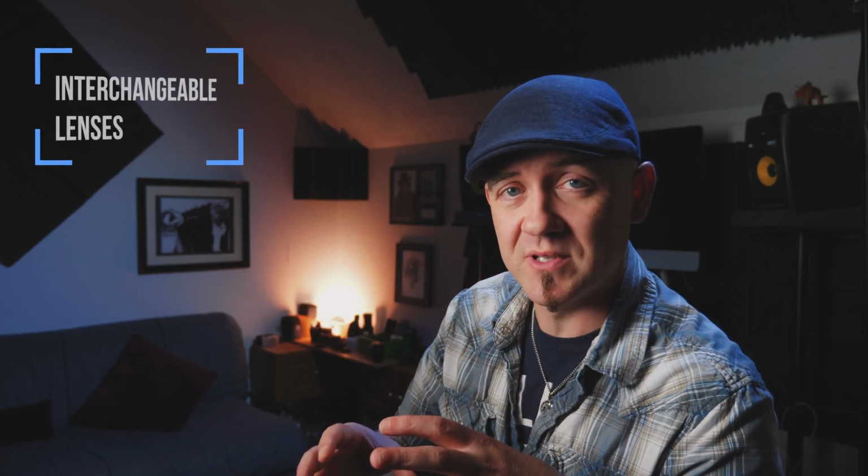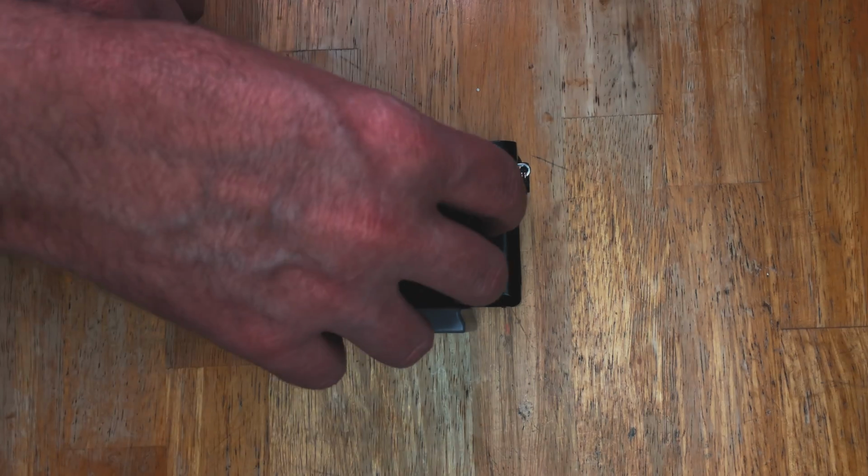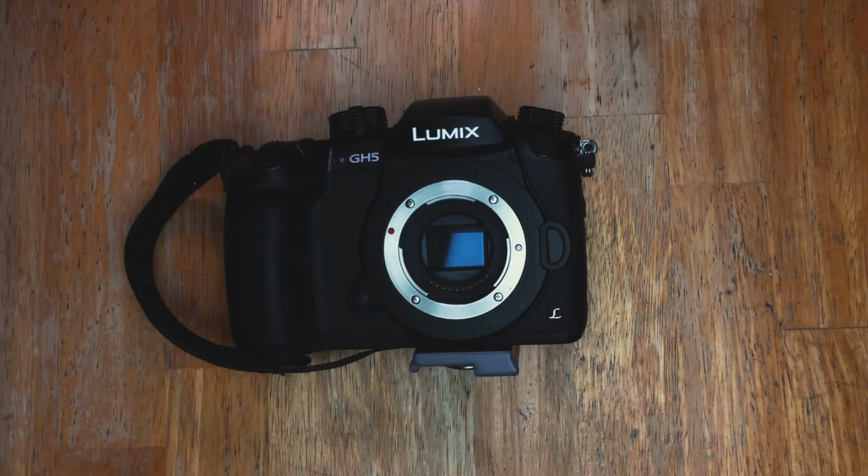The second category of lenses are interchangeable lenses. These are lenses you can take off of the camera and then put a different lens on the camera. Just like a DSLR or mirrorless camera, like this one or this one.